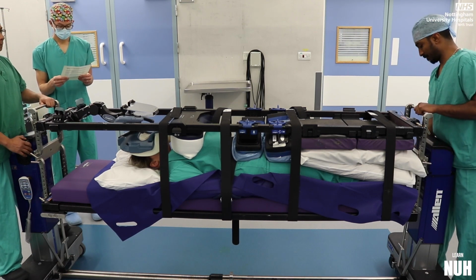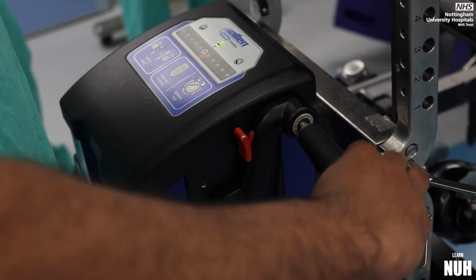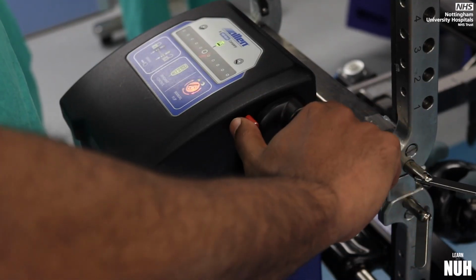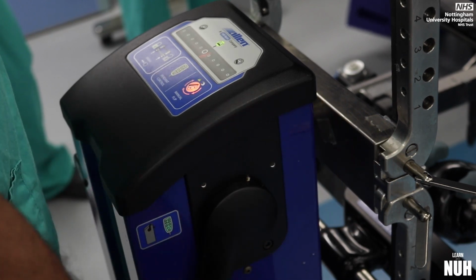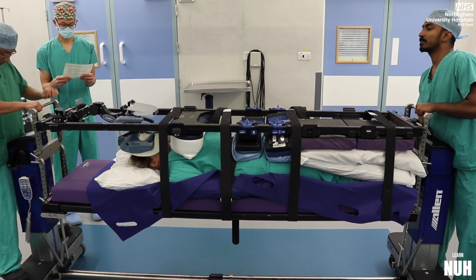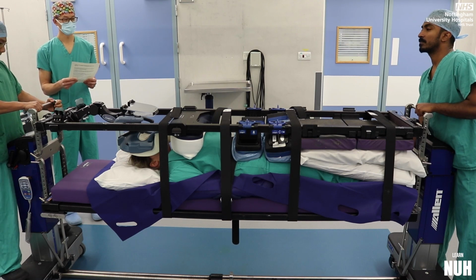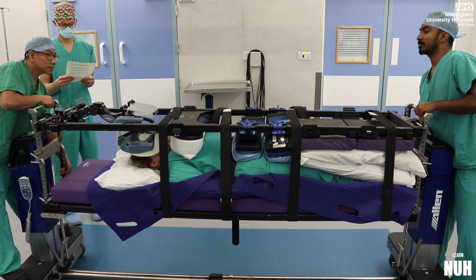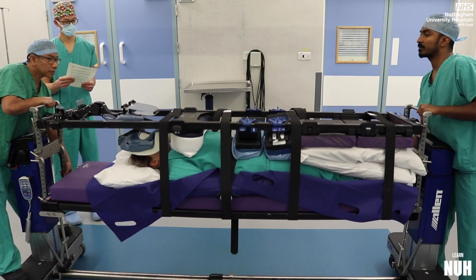While stabilizing the Allen table, release the manual flip handle, which is the red switch, and the handle should now be in the down position. Verbalize the flip countdown and direction. Disconnect the breathing circuit. 1, 2, 3, and then we'll turn after 3. Disconnect the breathing circuit. Ready then? 1, 2, 3.